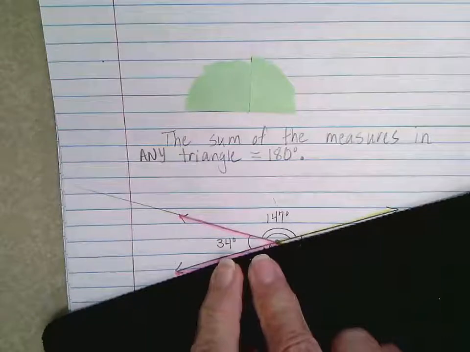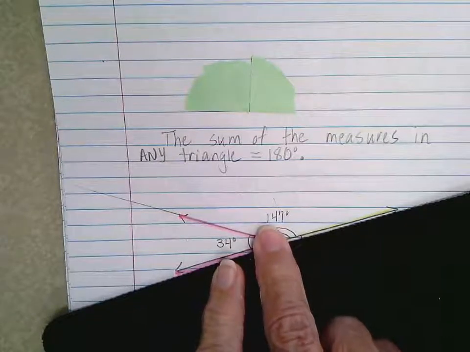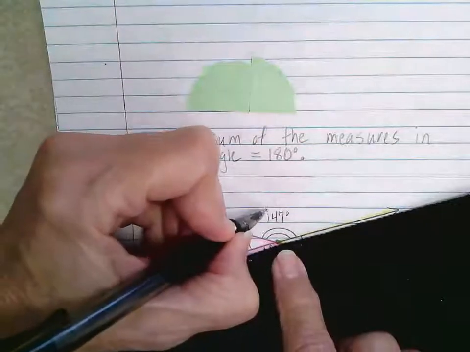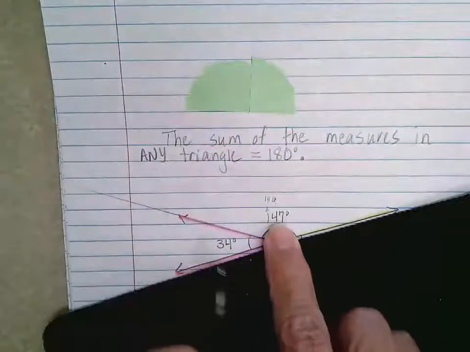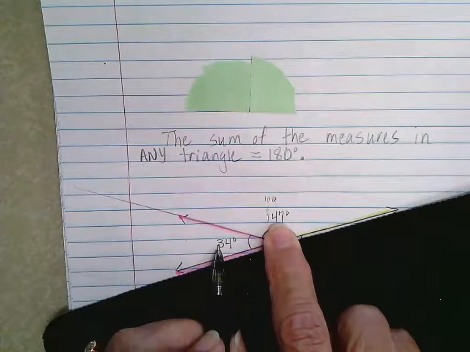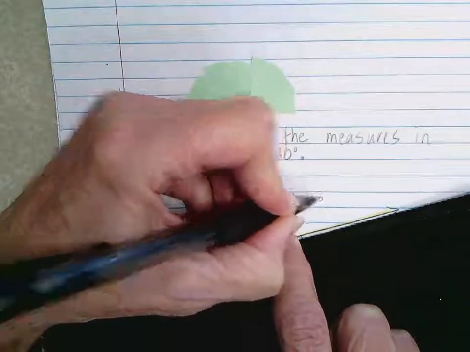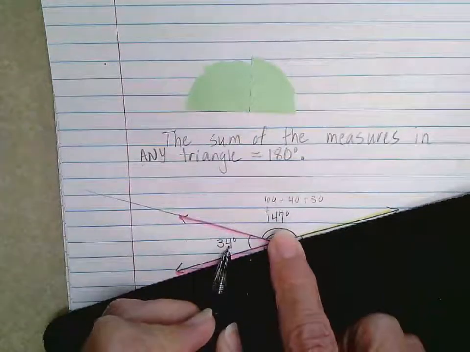So when I look at the measurements that I have right here, I can see I have 100. There's my 100 right there. I have a 40 and I have a 30. And then I have a 4 and I have a 7.